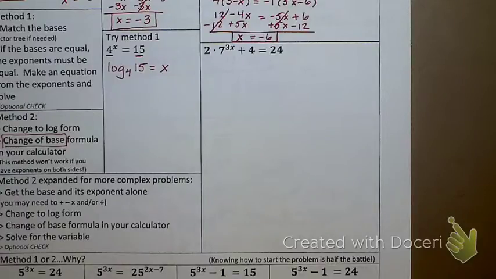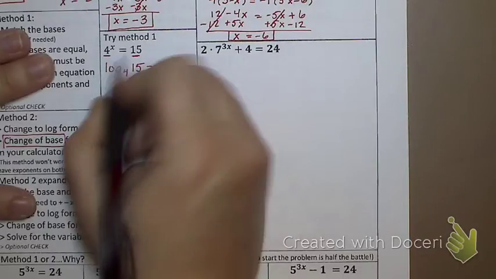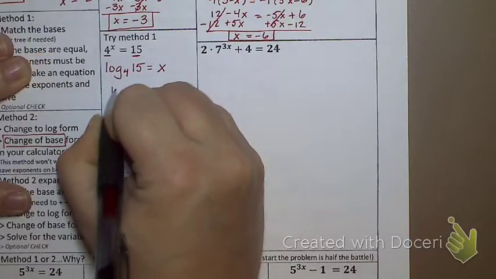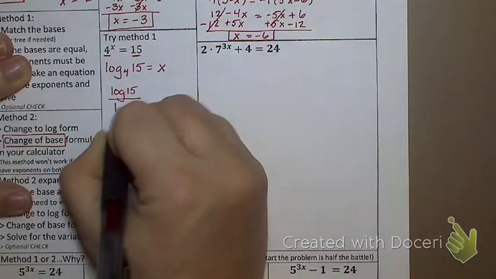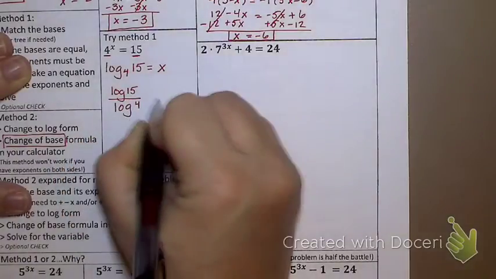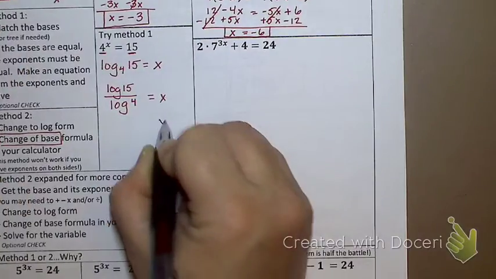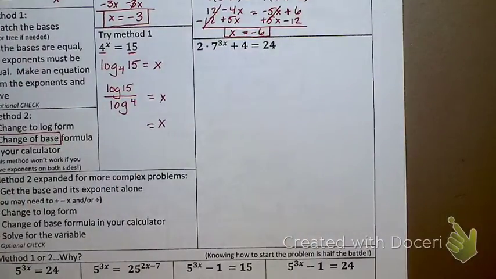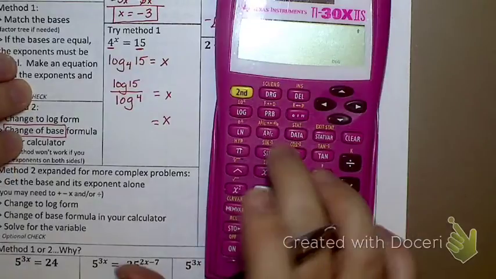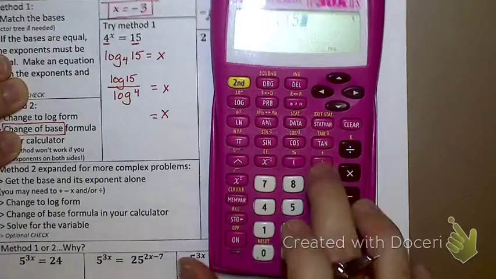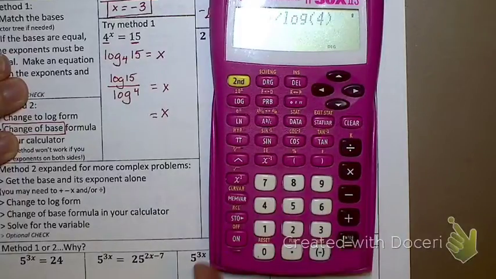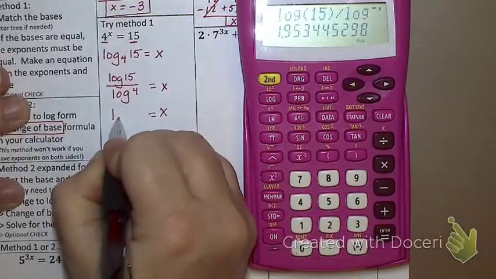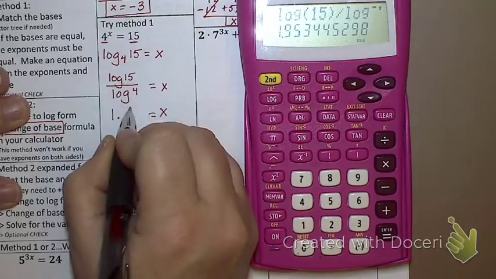Change of base formula. What does the change of base formula say? It says that I can solve this if I put what into my calculator? Log 15 divided by log 4. So let's see what I get. Log 15, close my parentheses, divided by log 4. And what do I get? 1.953.